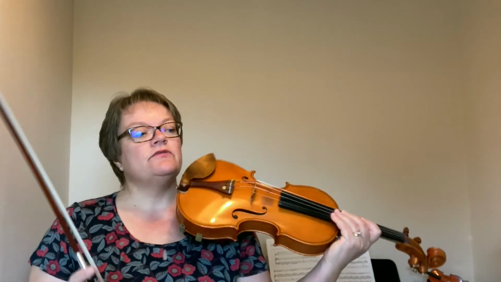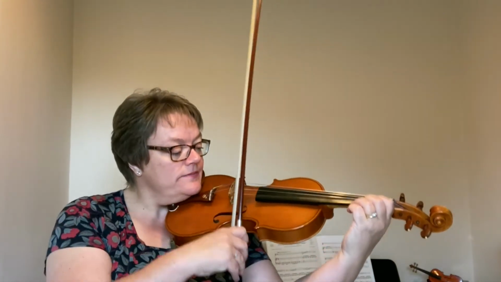Bar 13 is forte and is a new rhythm. Bars 15 and 16 walk up the scale from D with a rest on the last beat of bar 16. So those bars sound like this.